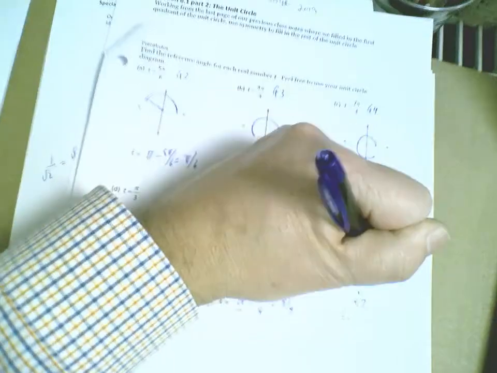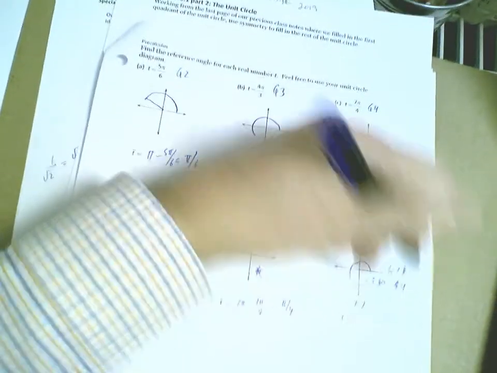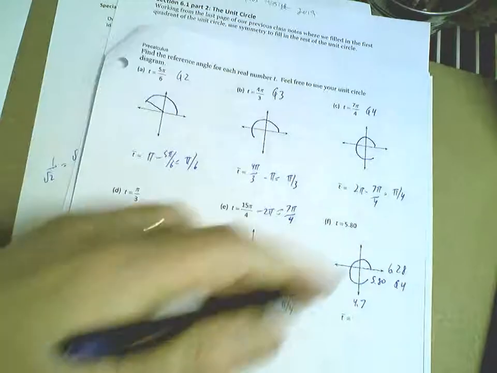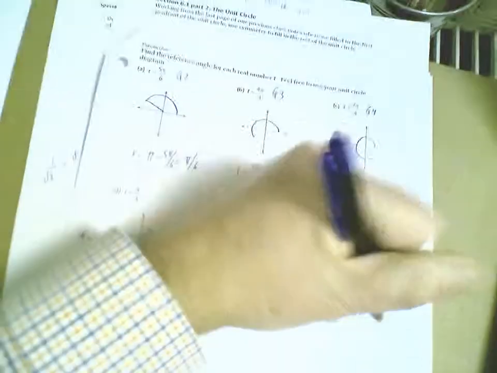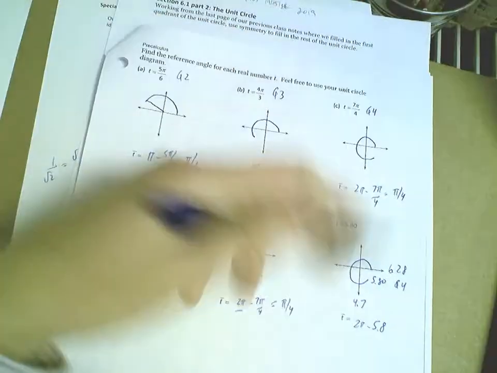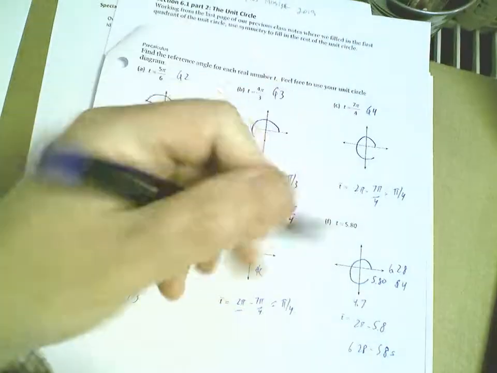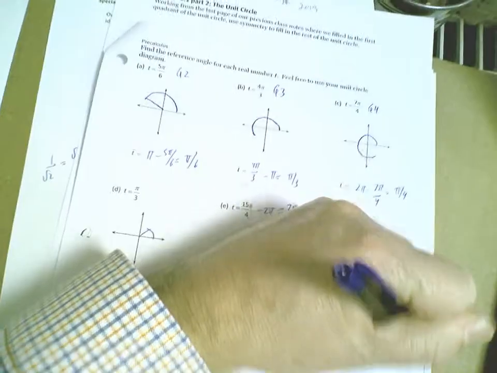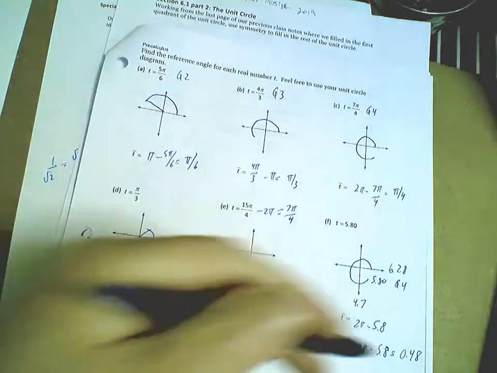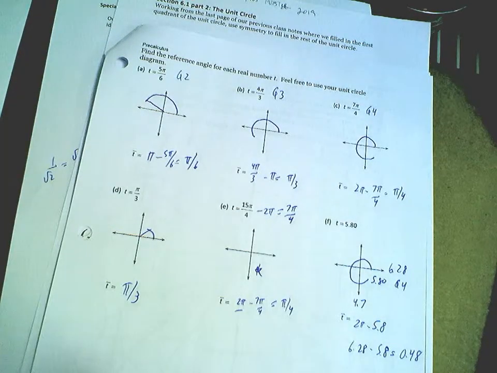What's that telling me? 5.8 radians is in quadrant 4. And what's my formula? 2 pi minus 5.8. 2 pi, 6.28, minus 5.8. My reference value, t bar, is 0.48. Now, 0.48 radians doesn't show up on the unit circle. That's okay. Reference values are legitimate no matter what, whether there's a pi floating around or not. These are all radians. Formulas always apply.